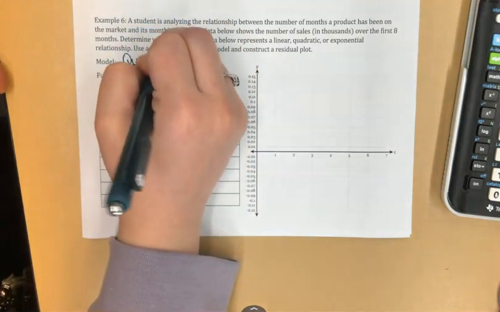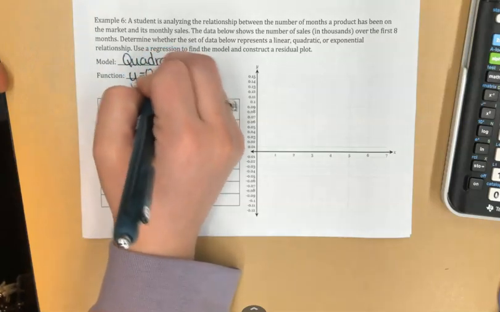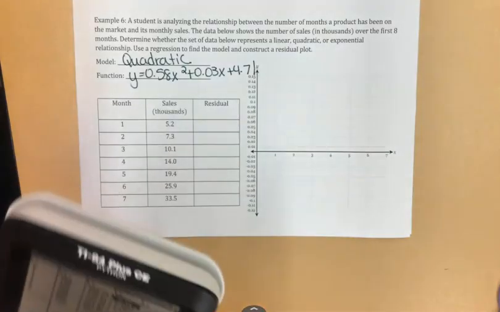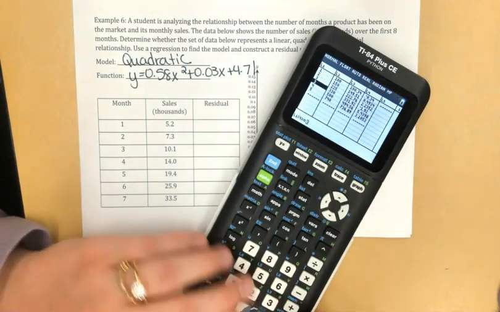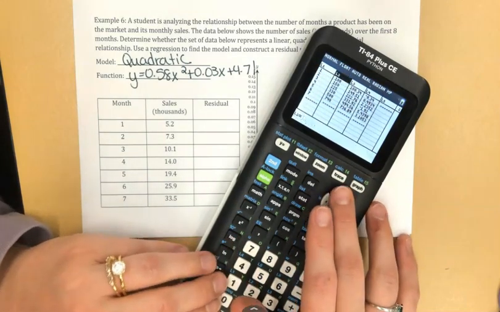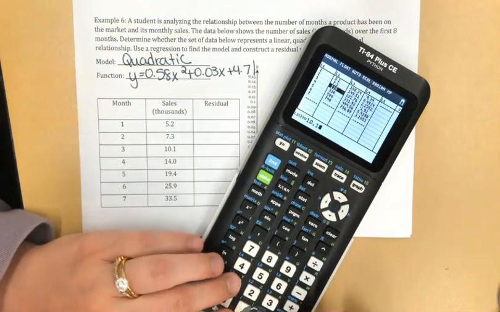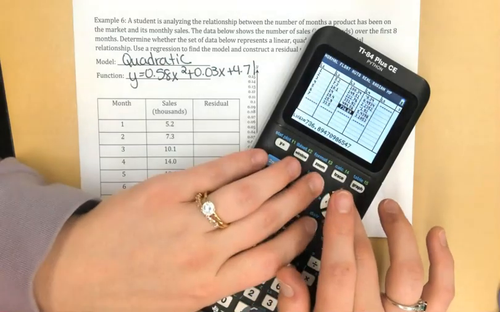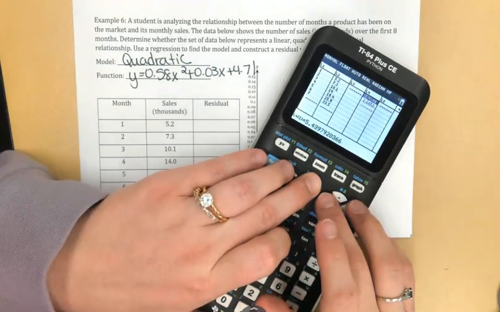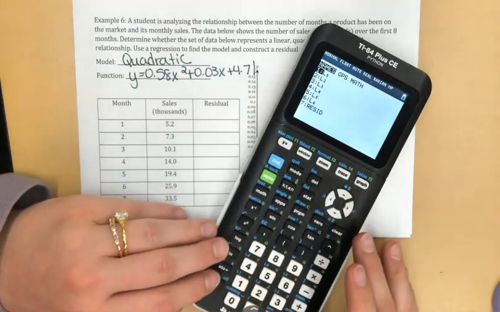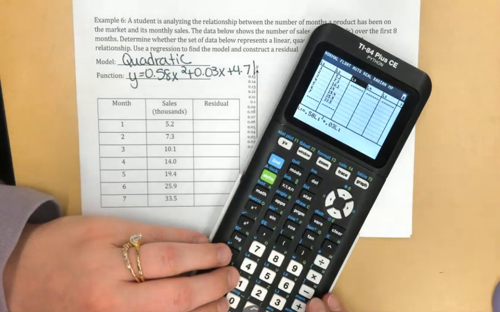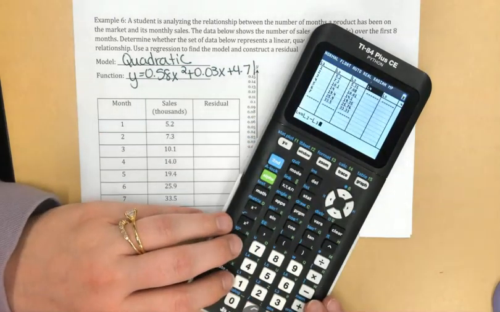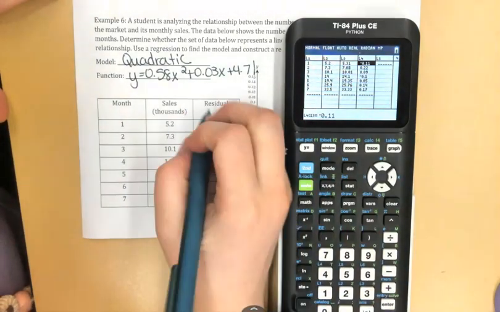So if we go with quadratic, and my function is 0.58x squared plus 0.03x plus 4.71, I can have my calculator do all the heavy lifting for me once again, with my x's and y's in list 1 and list 2. Then in list 3, I want my predicted values. Then my residuals in list 4. And I can do my last residual plot.